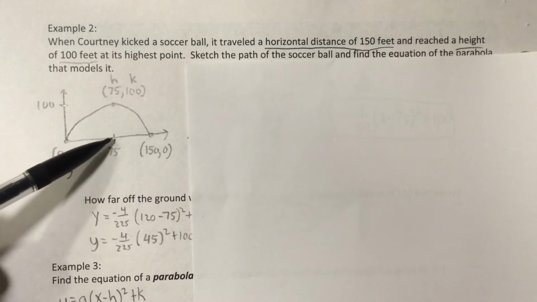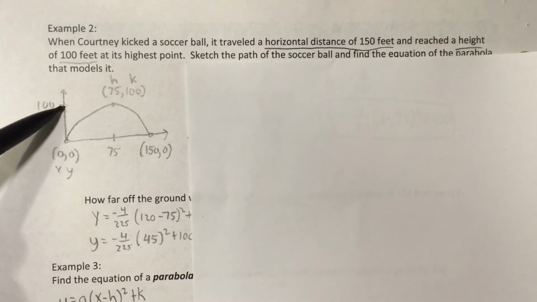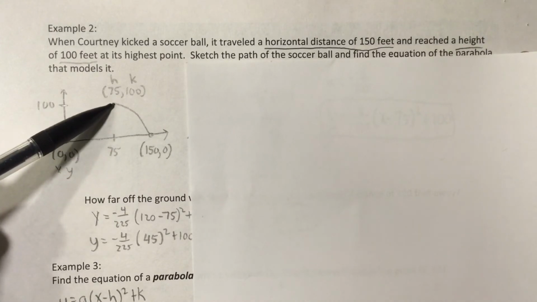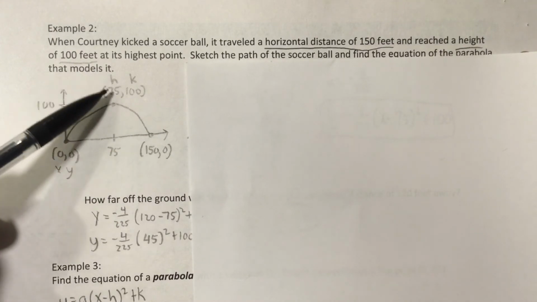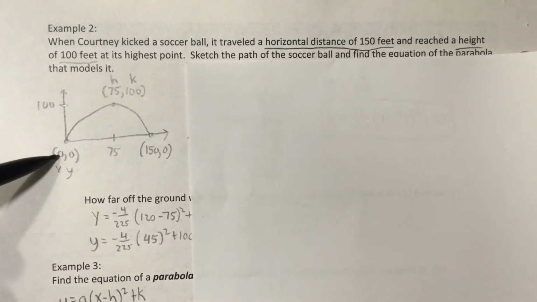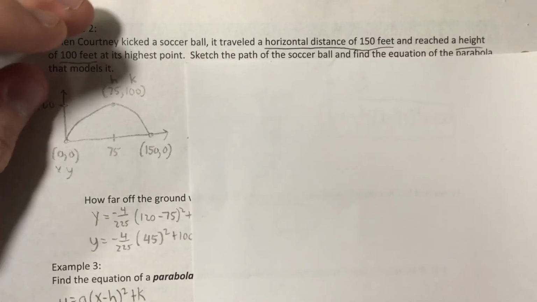We found the middle of 0 and 150, which is 75. And we know the height was 100. So our vertex was at 75 and 100. So we label h as 75, k is 100, x is 0, y is 0. So now that we have our sketch, go ahead and solve for a.